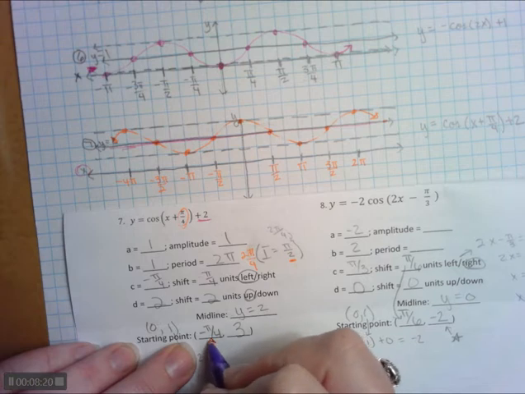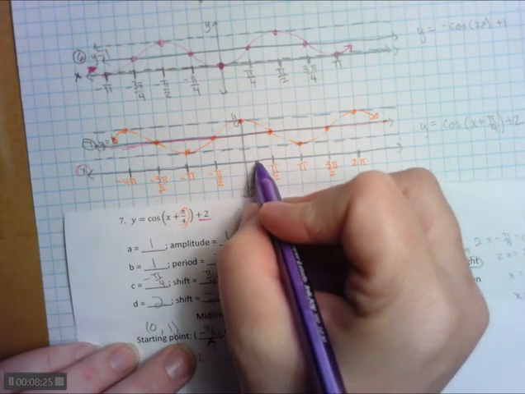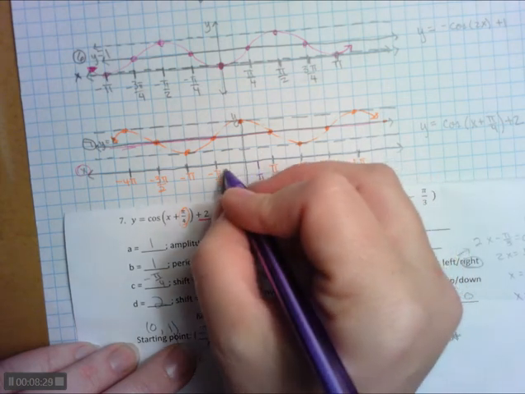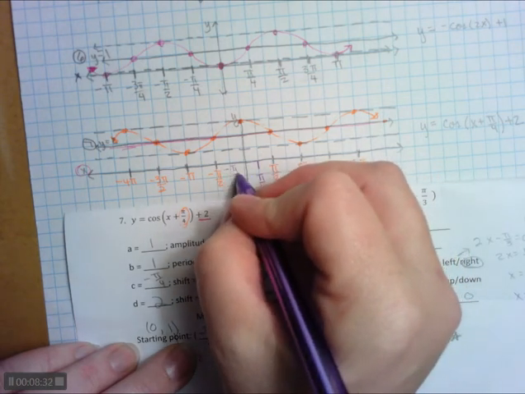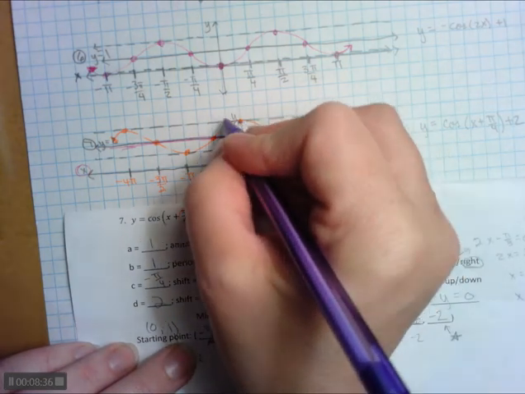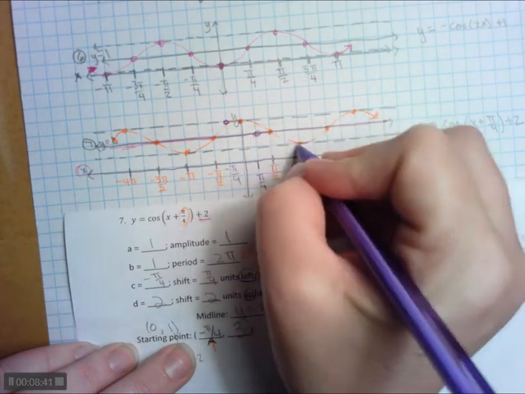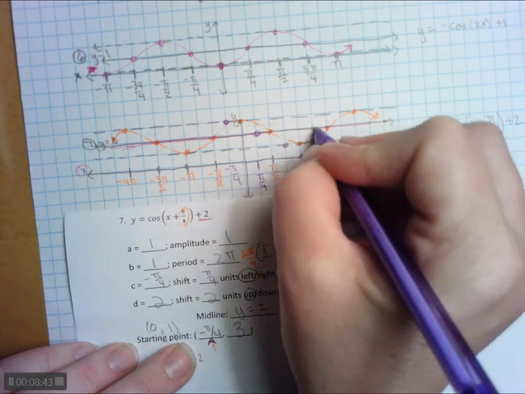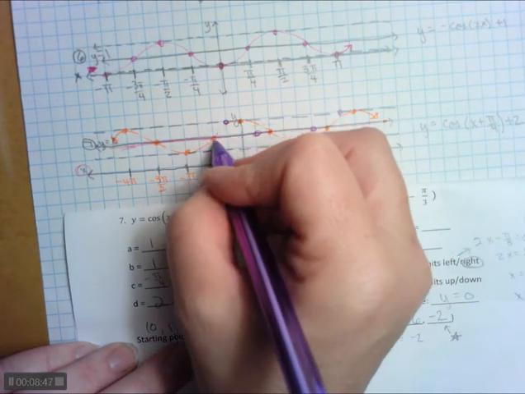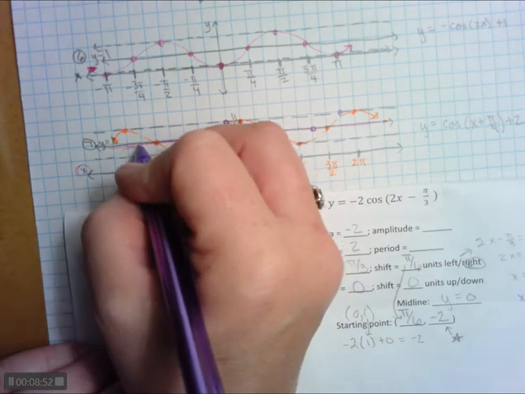Our shift is at negative pi over 4. So this is pi over 2. Here's pi over 4. But it doesn't go pi over 4 way. It's negative pi over 4. So that means this dot has to move back to here. It means every dot moves back 1 line exactly. And if it moved back enough, it would look just like a sine graph, wouldn't it?